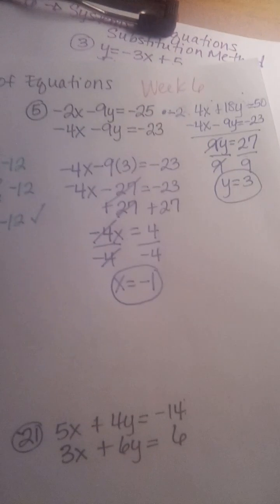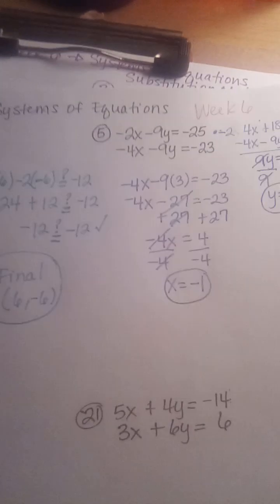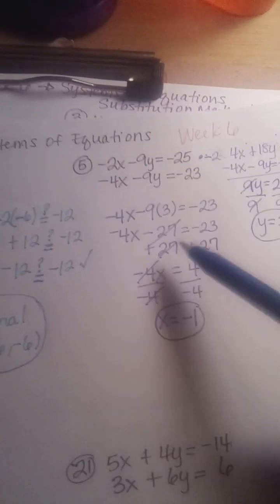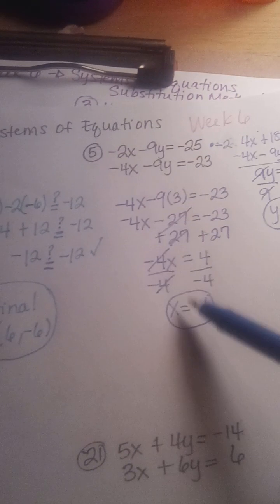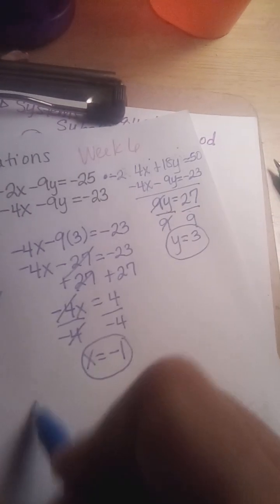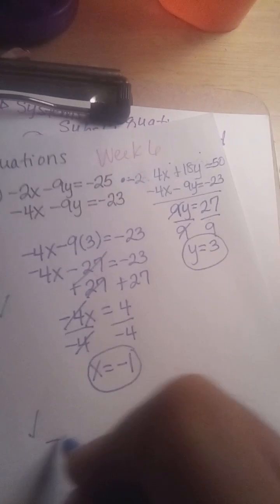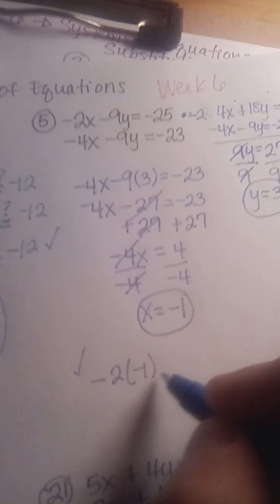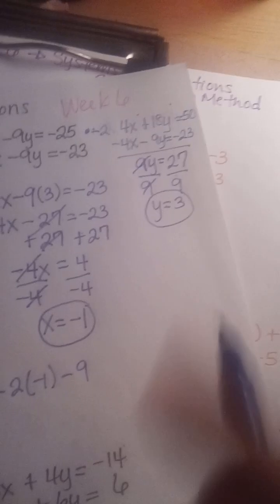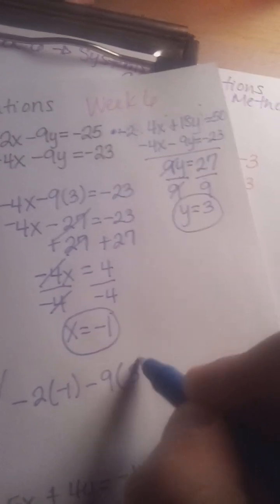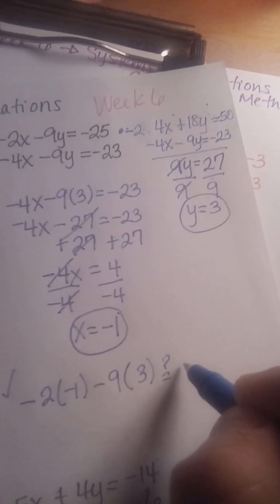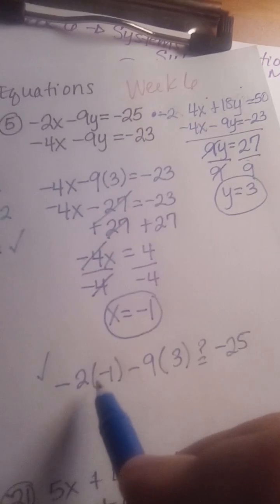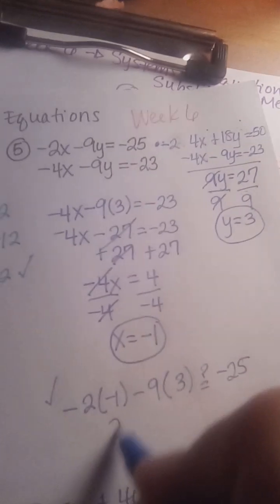All right. Then we could check our solutions. We can use those in these two equations. So I'm going to use the first one. We got negative 2 times negative 1 is a positive 2.